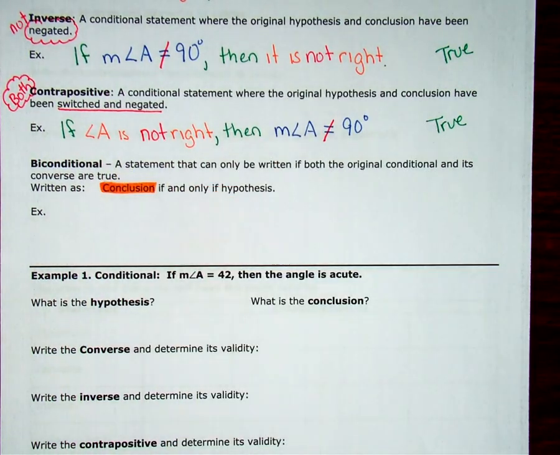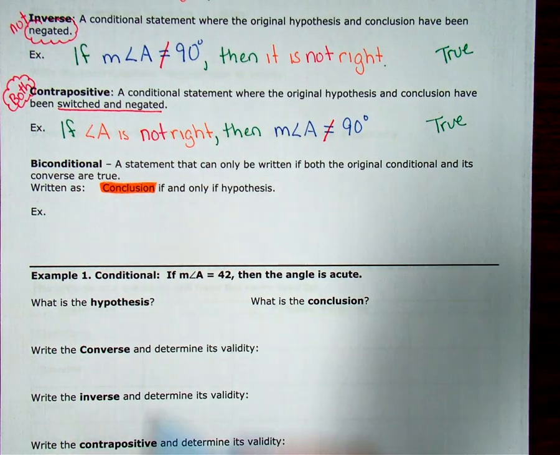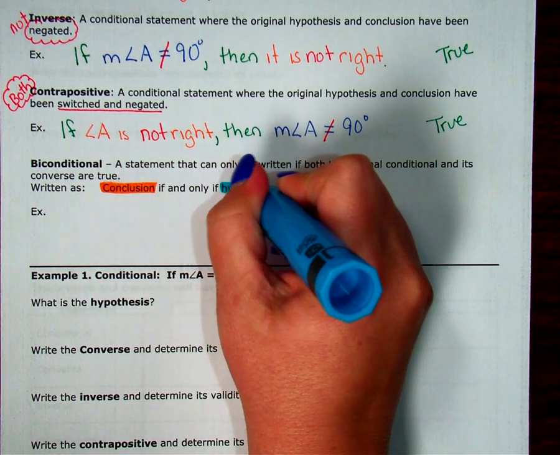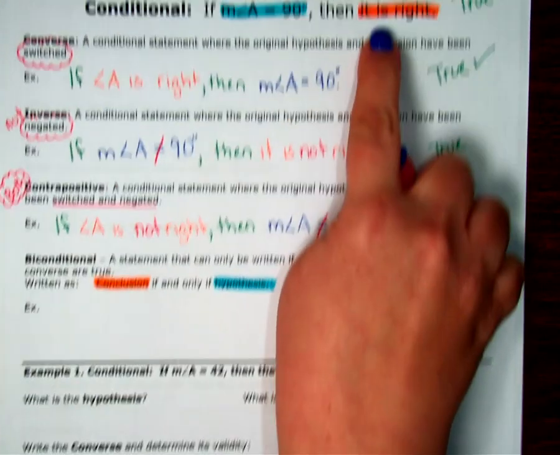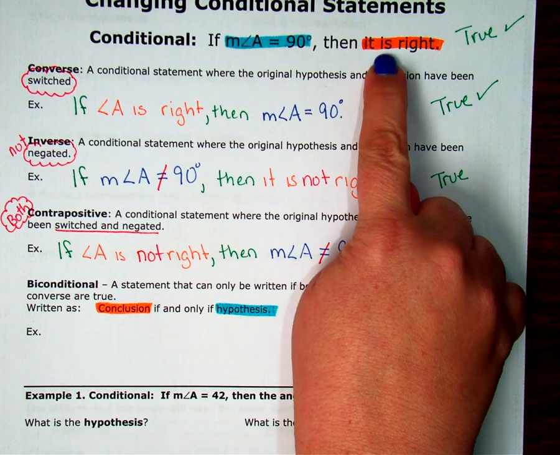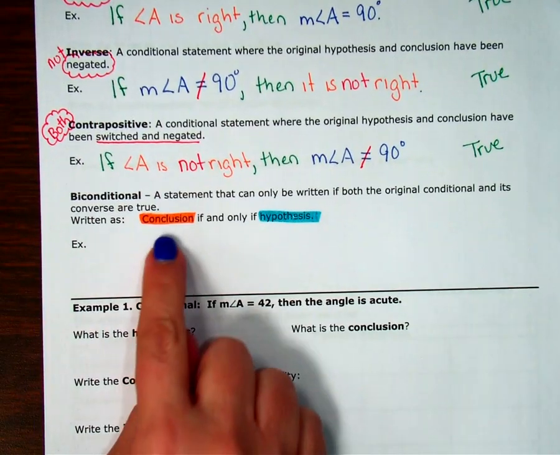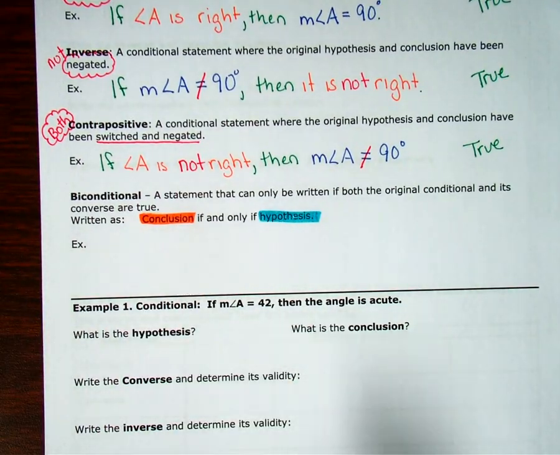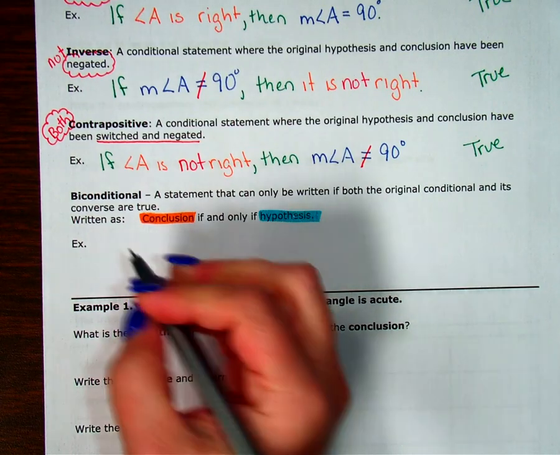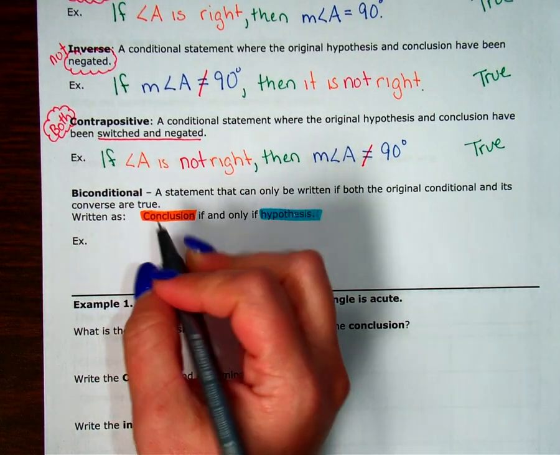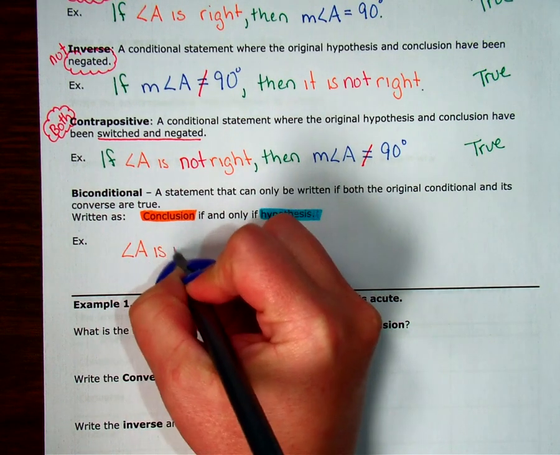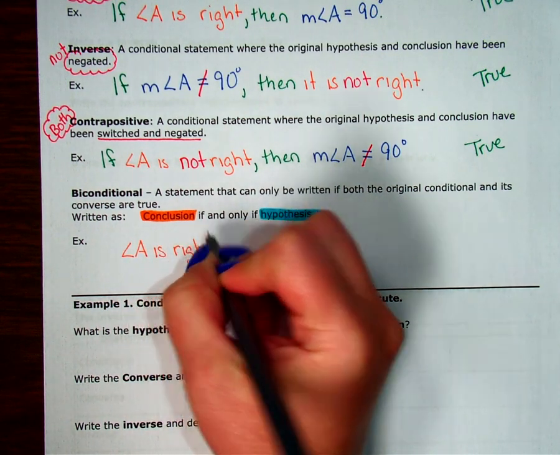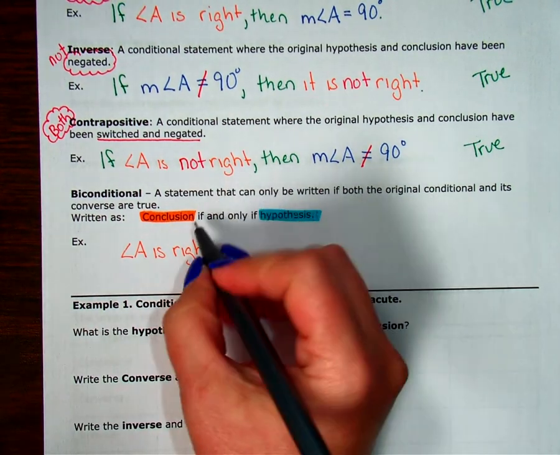Then we use the words if and only if the hypothesis. Okay? So remember, my conclusion was it is right. But what was right? Angle A was right. So I'm going to start with angle A is right. I'm not putting an if in front of it. You see there's not an if or anything there. I'm just going to start with angle A is right. And then we put these words here, if and only if.